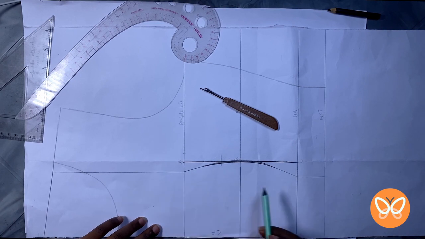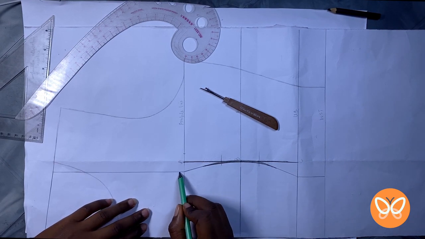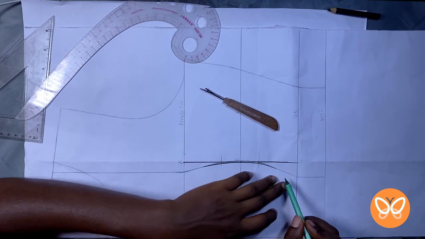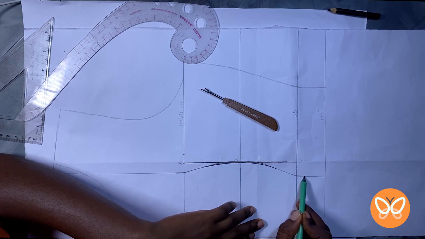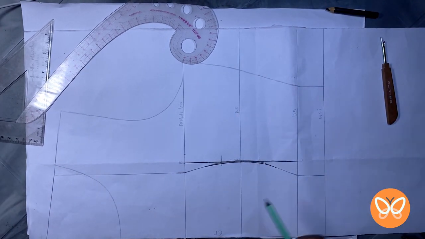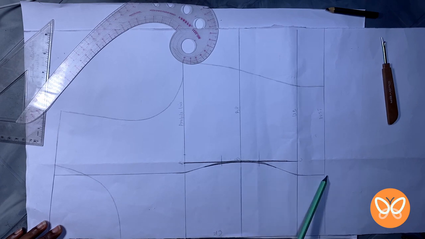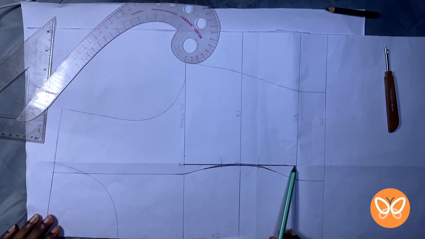Now this is a sharp point, this is also a sharp point. So we don't want sharp points because the human body is curved. So I'll blend this part as well. You can use your curve to blend it, but the idea is to remove all the sharp points. And this is also going to be blended. This is just to have a gentle curve. Now this is going to be the bustier line from this place down to this place. So you must ensure that your curve stays within the bust span line.